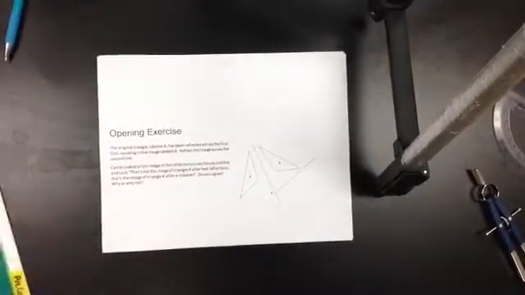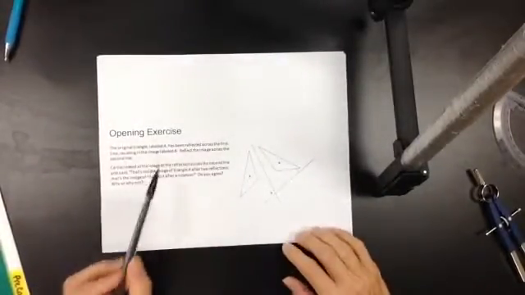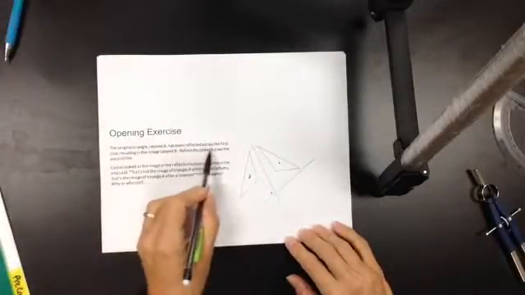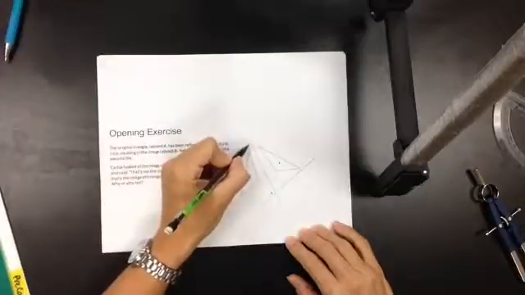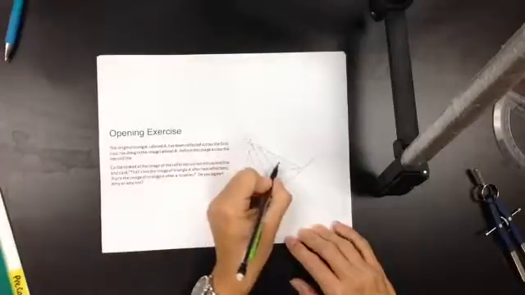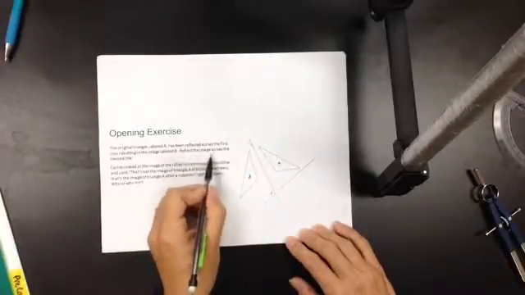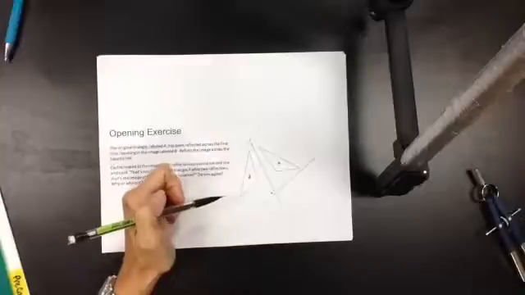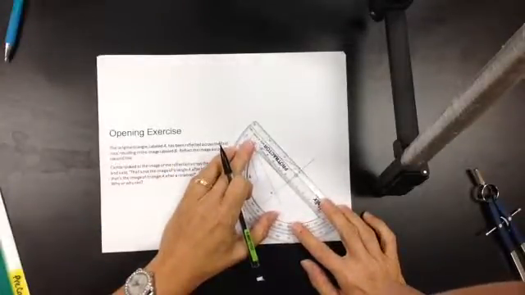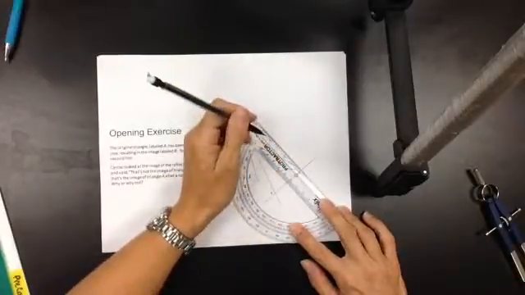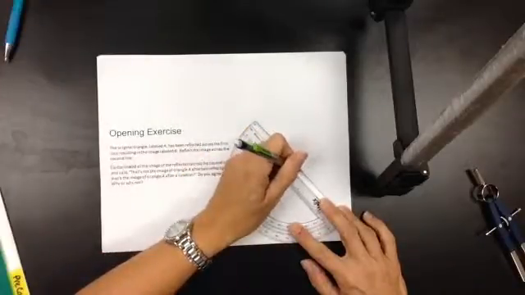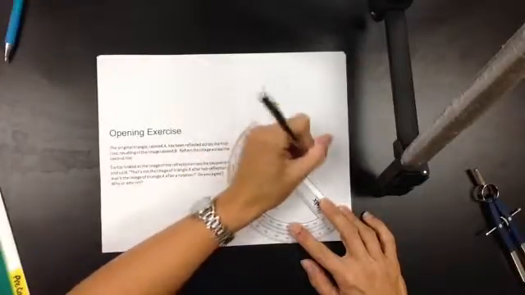Okay, our opening exercise. The original triangle labeled A, right there, has been reflected across the first line. Okay, that would be our first line, resulting in the image labeled B, right here. Reflect the image across the second line. Okay, we're going to do a very basic reflection. I'm just going to measure the distance from a vertex of one triangle perpendicularly to the other triangle. So we're about right there.